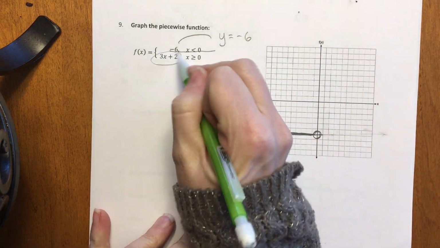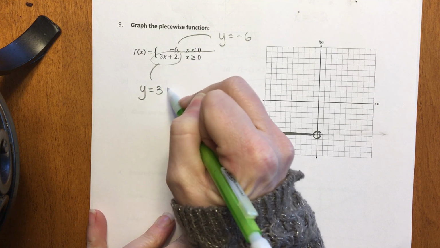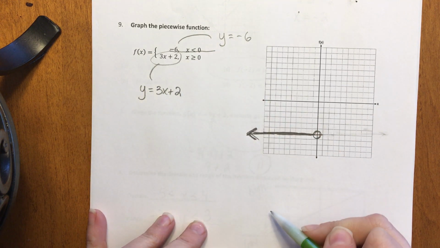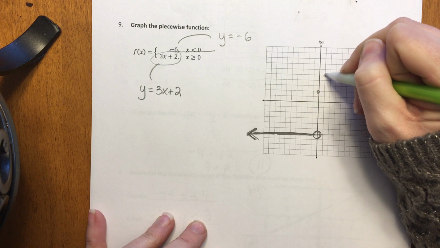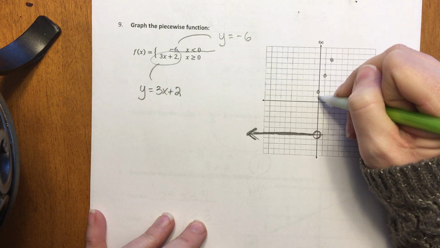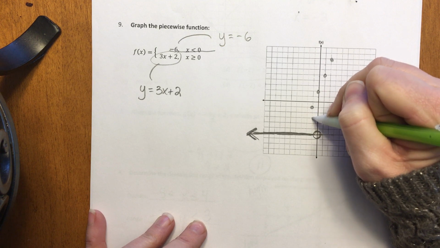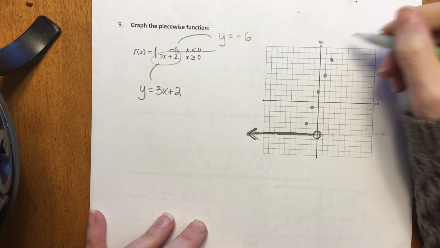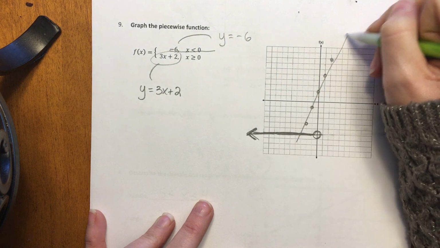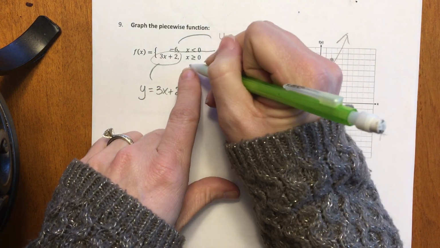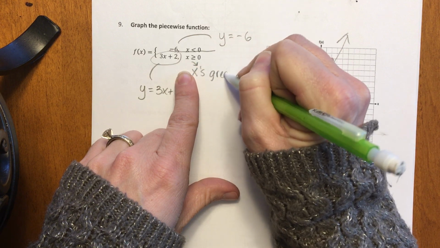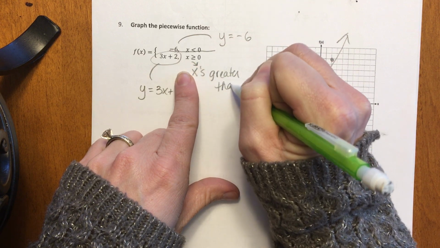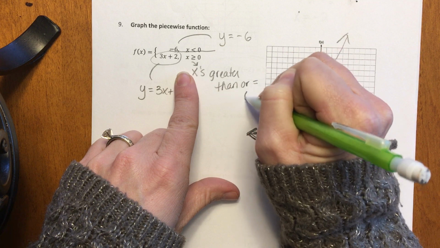Then the second line, y equals 3x plus 2. Lightly go graph that. Start at 2, up 3, over 1, repeating. So that's the whole line. And now this says x's, right here, are greater than or equal to 0.